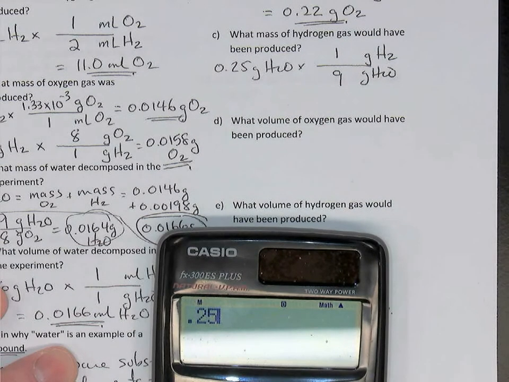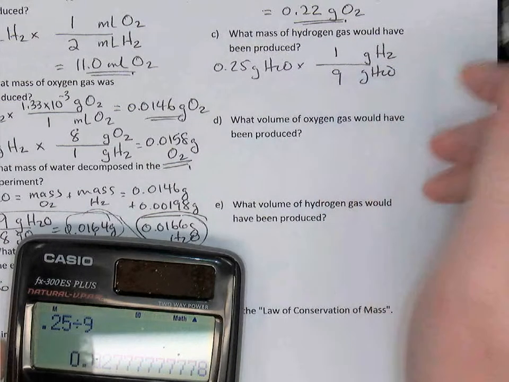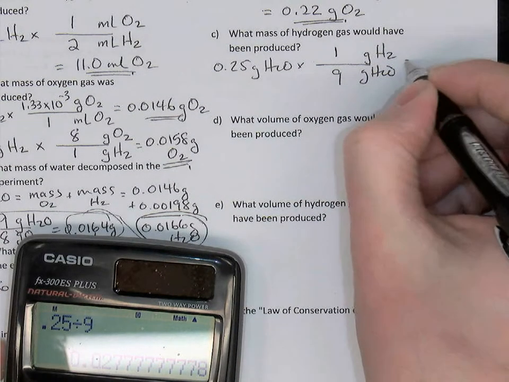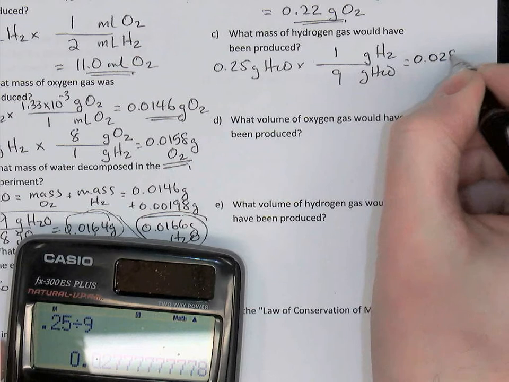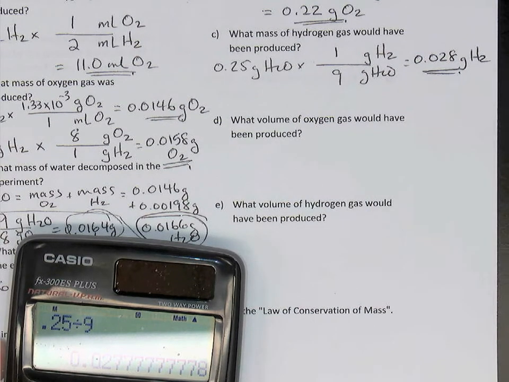So 0.25 divided by 9, 0.028 grams of hydrogen would be produced.